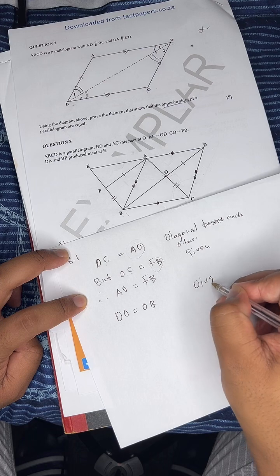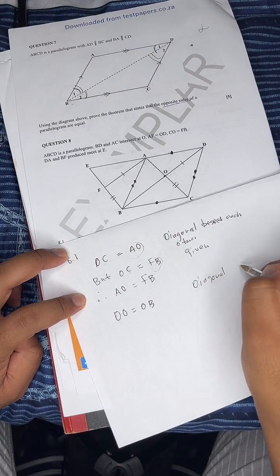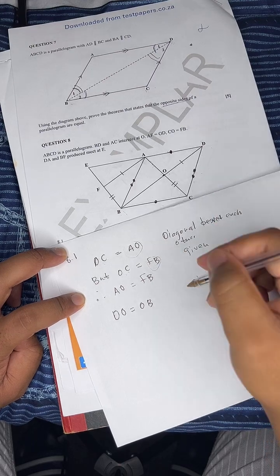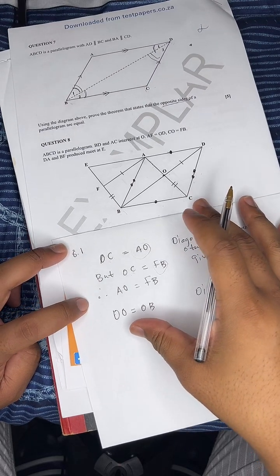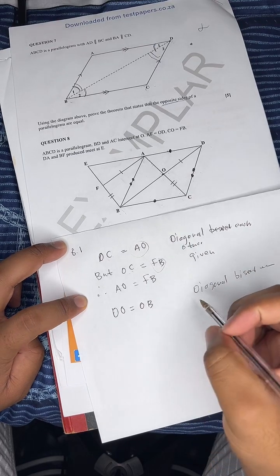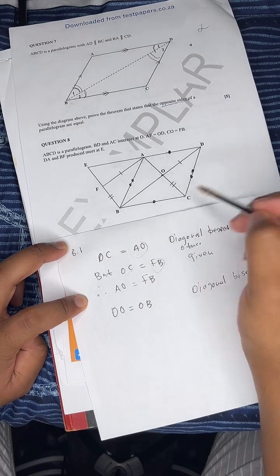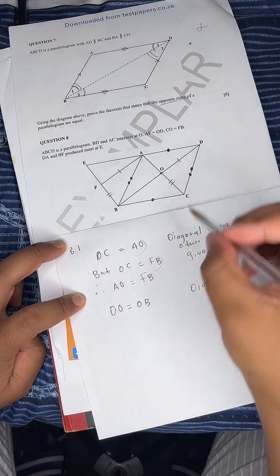Diagonals. My handwriting is bad, guys. Bisect each other. So I'm not going to write it. My handwriting is very horrible. So these are diagonals of a parallelogram. Okay, so we know that they bisect each other.